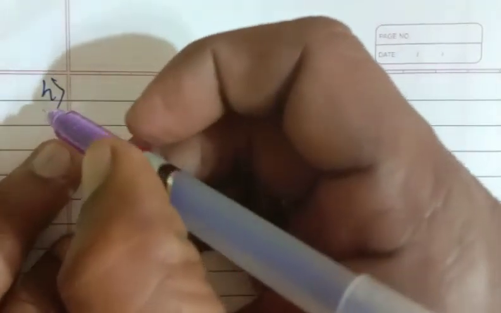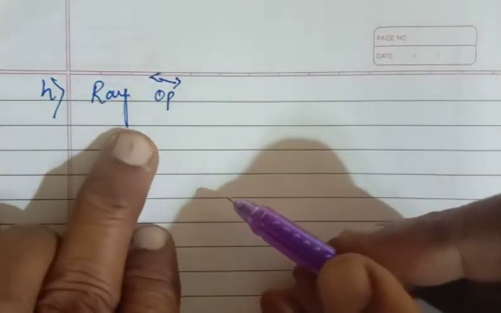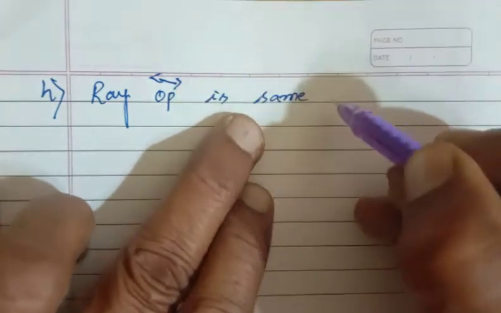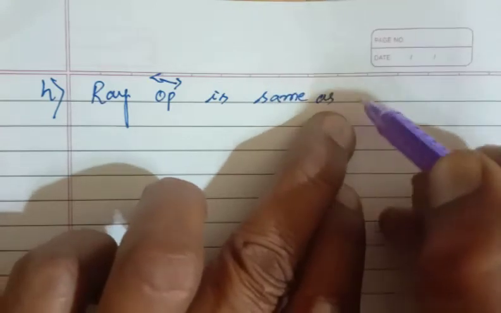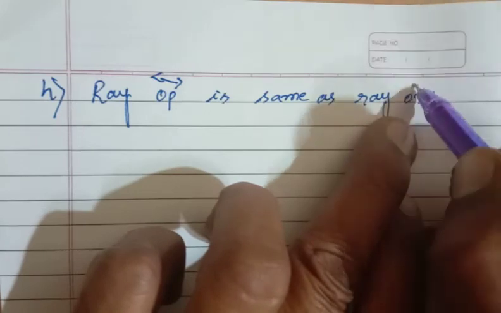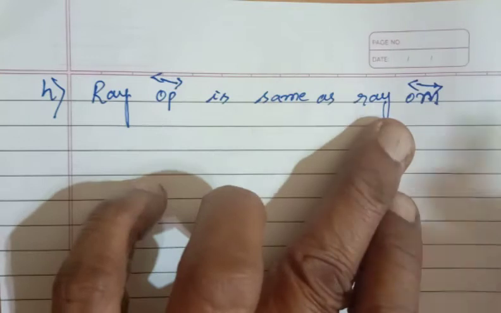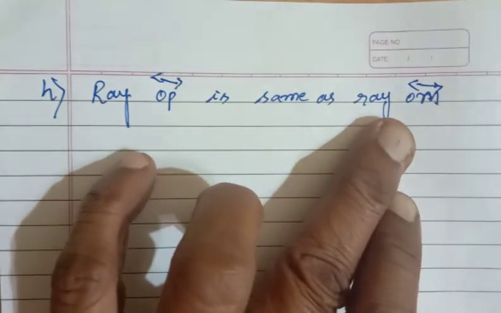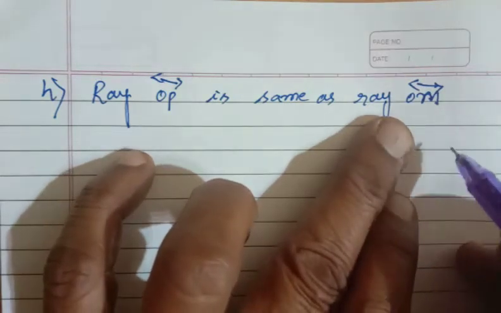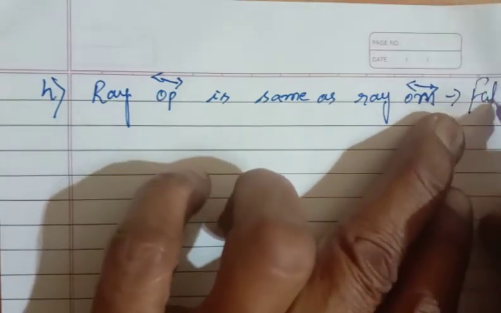Now take H: ray OP is the same as ray OM. That statement is false.